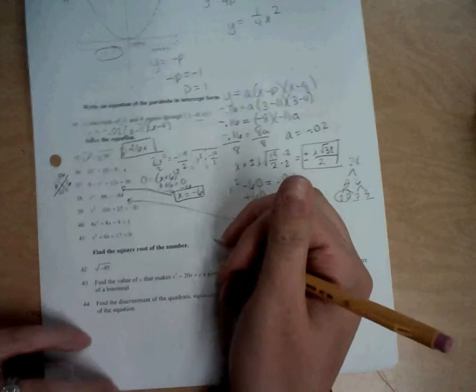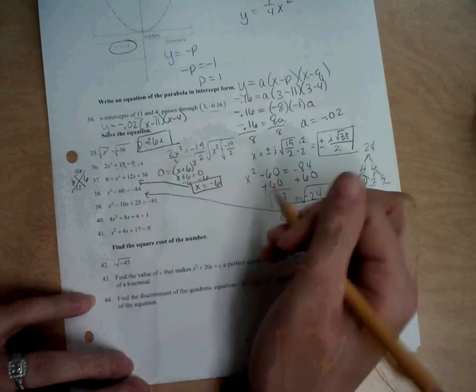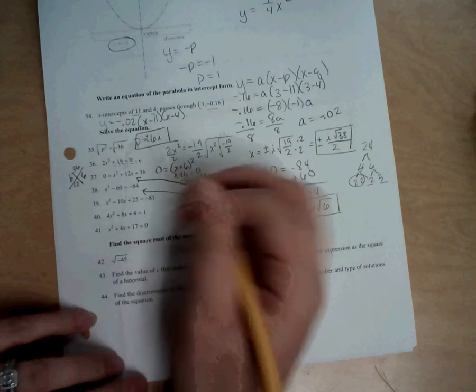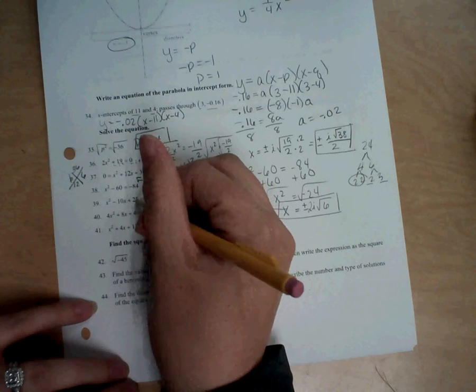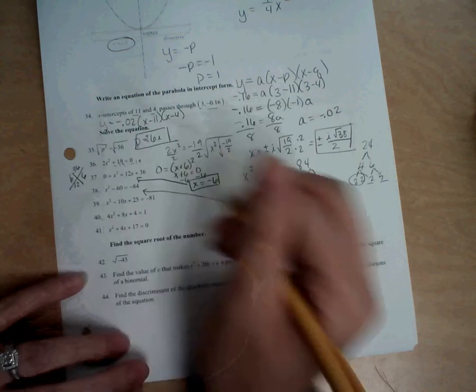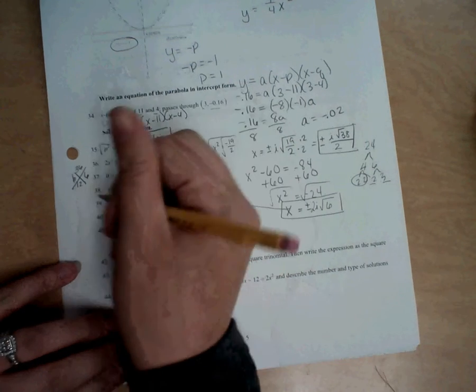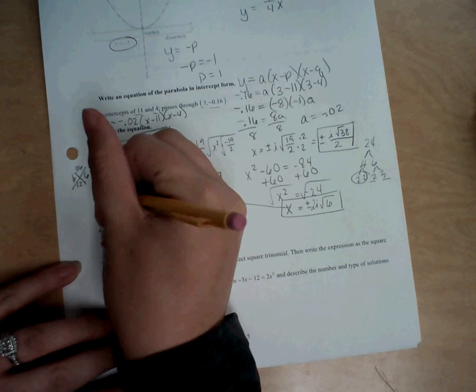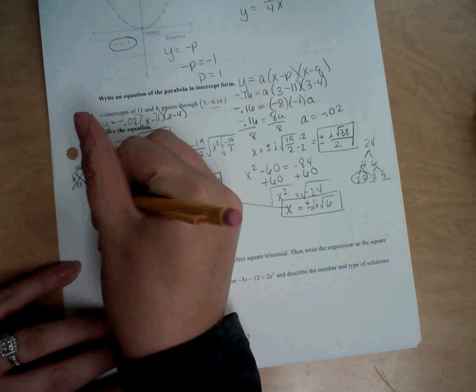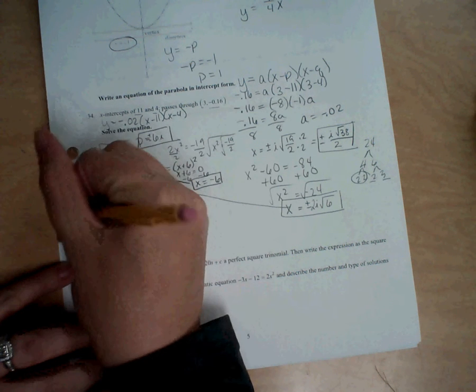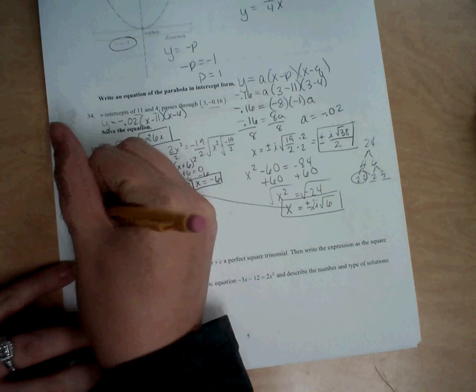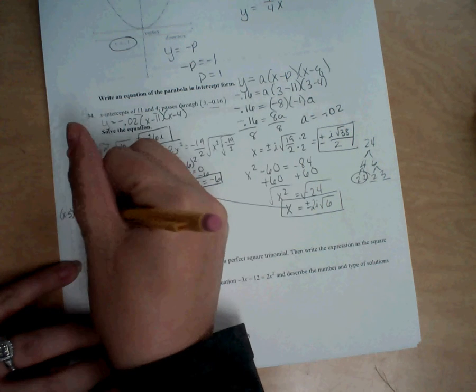39. All right, this one's set up for using square roots because the numbers that multiply to give me 25 and add to give me negative 10 are negative 5 and negative 5. So x minus 5 squared equals negative 81.